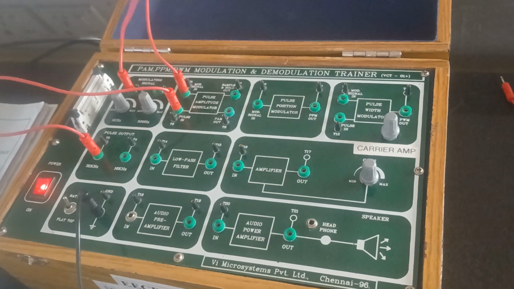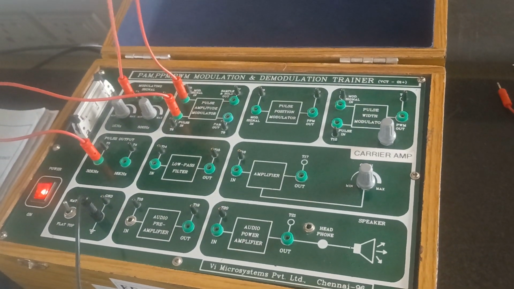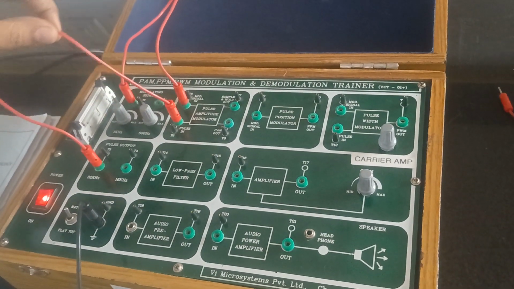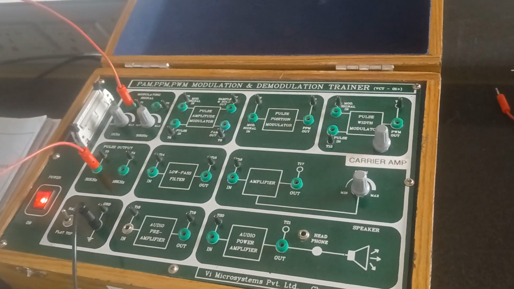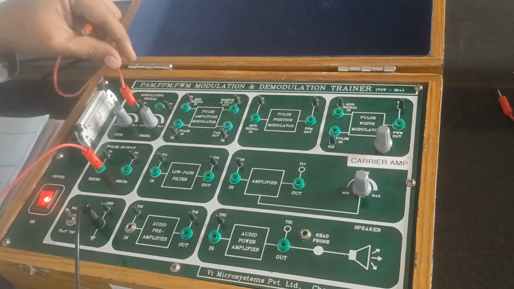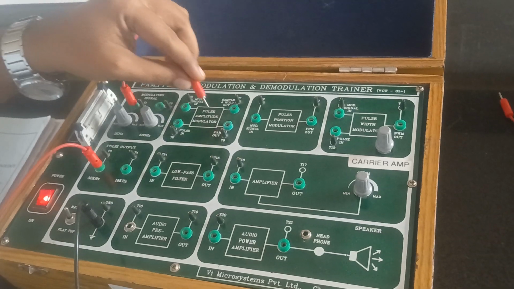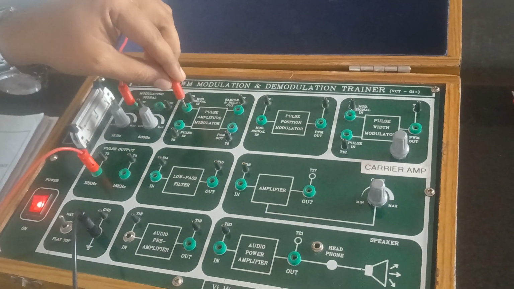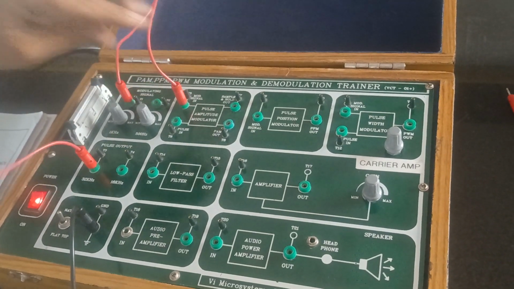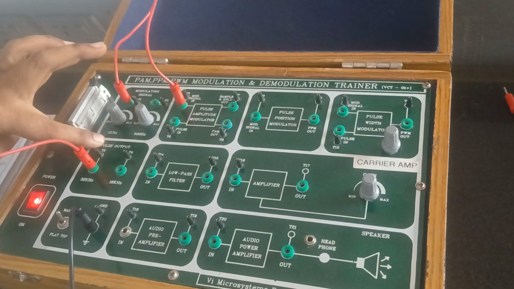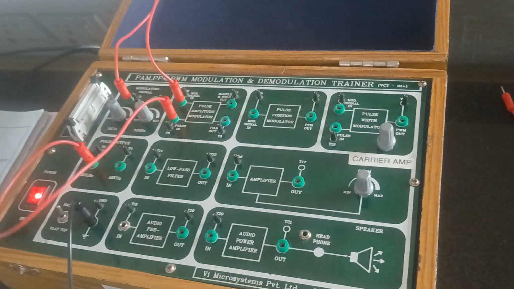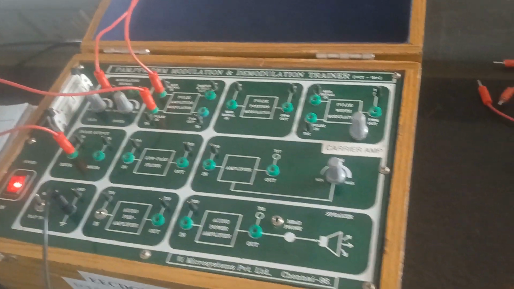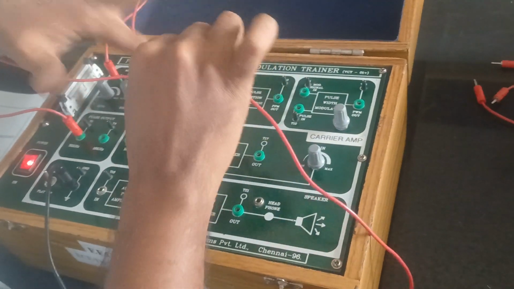Now we are going to give the input of the modulating signal, then the input of the carrier signal. I am going to take two probe patch cards. The modulating signal is given to the pulse amplitude modulation input, then the carrier signal is given to the pulse input. Finally, we take the output of the pulse amplitude modulator.